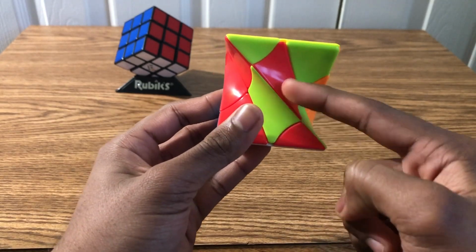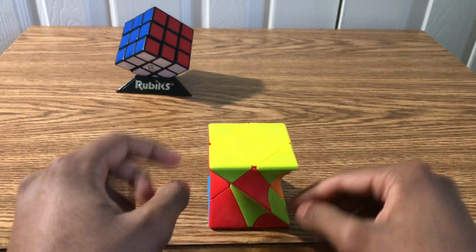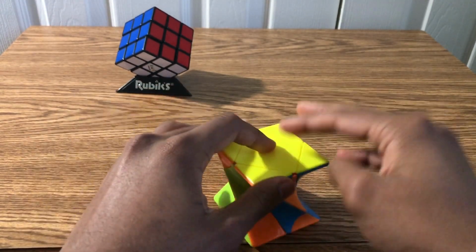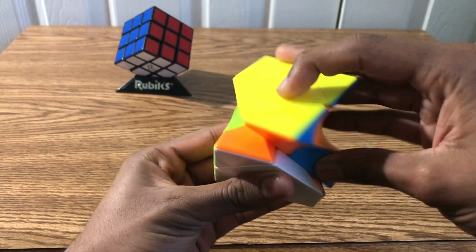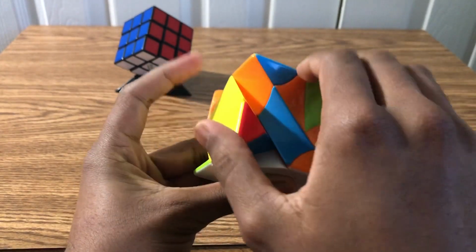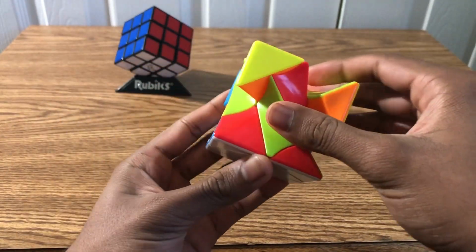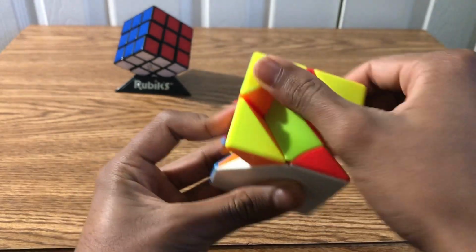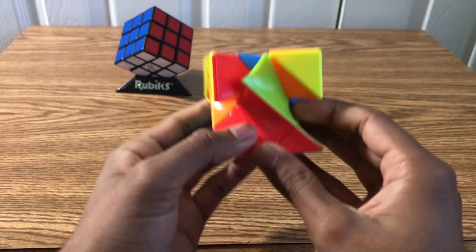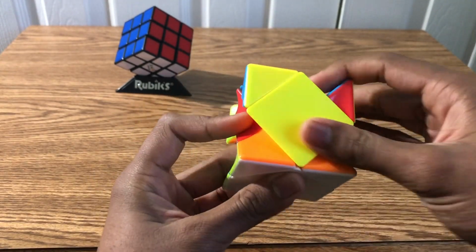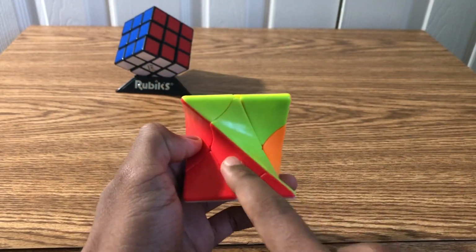I want to solve this side first. So what I'm gonna do is flip it to the other side, and by the other side, I mean the one completely opposite. In this case, that is orange and blue. And I'm going to do the sledgehammer once over here. I'm gonna flip it to the opposite side and do the sledgehammer twice. And I'm gonna flip it back and do the sledgehammer once again, just one time this time. And that should solve the color you want.